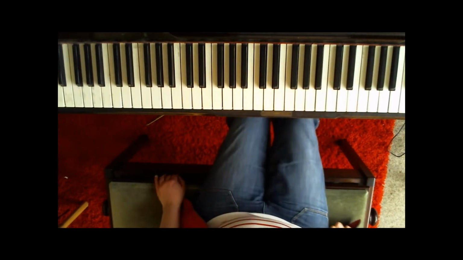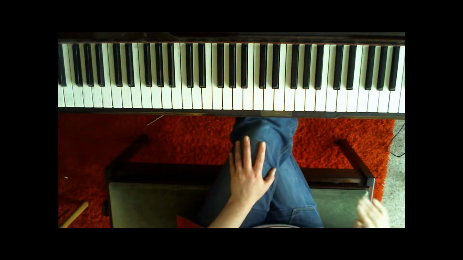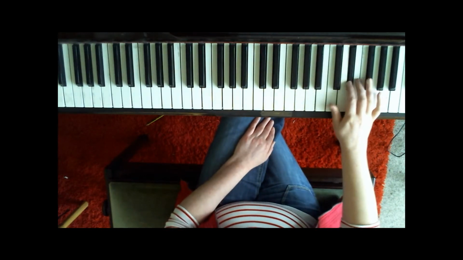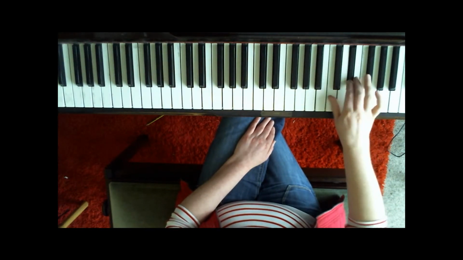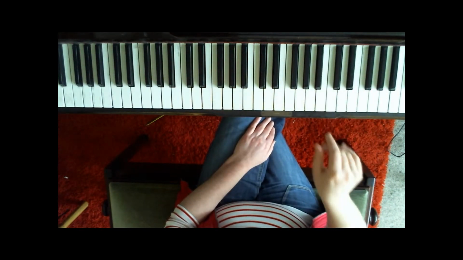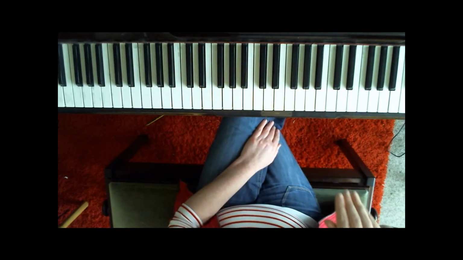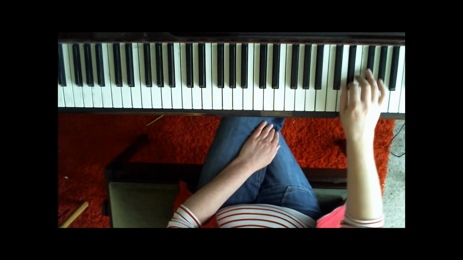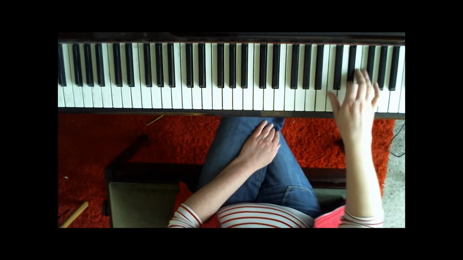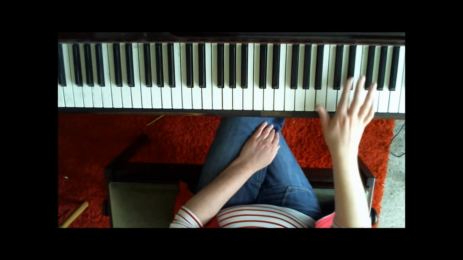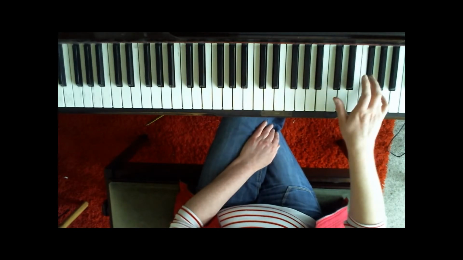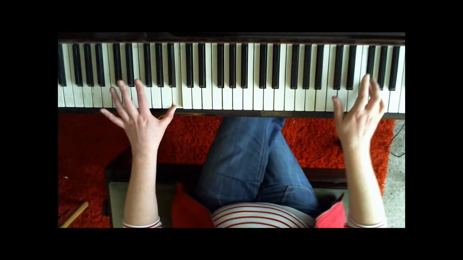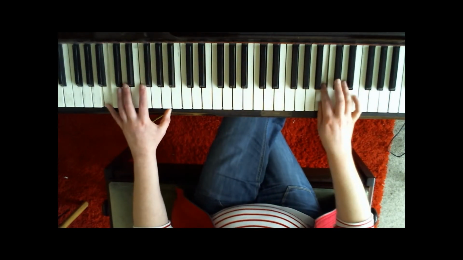So the next stage is, don't play the tie, but lift your finger up a little bit so it feels like you're not playing it. 1 and 2 and 3 and. So you just jab at the note a little bit. Then you can feel the count without sounding it. 1 and 2 and 3 and 4, and I'm going to do it without that. 1 and 2 and 3 and 4.